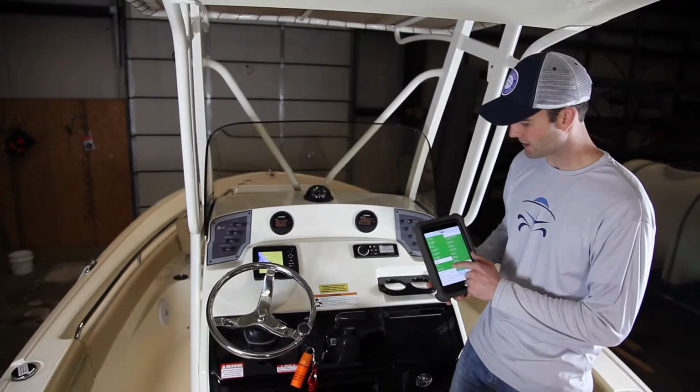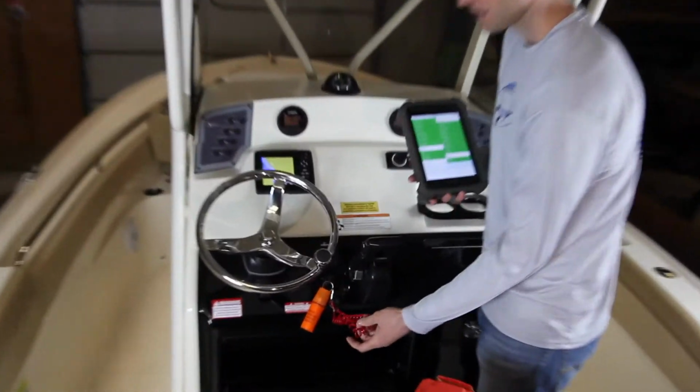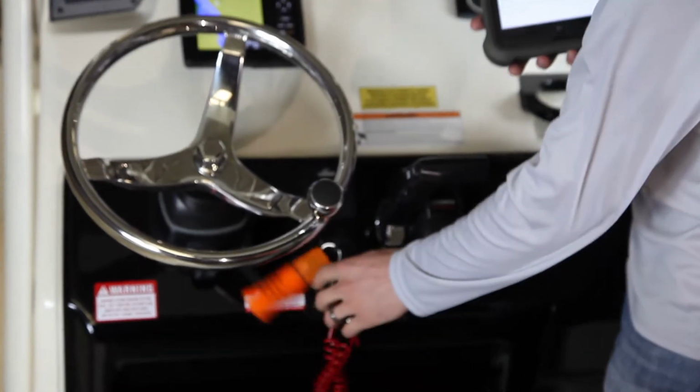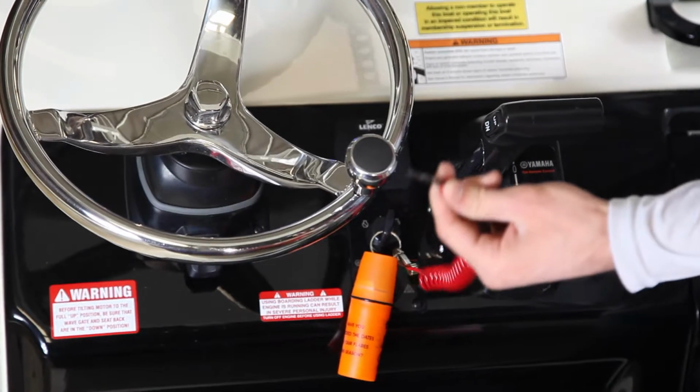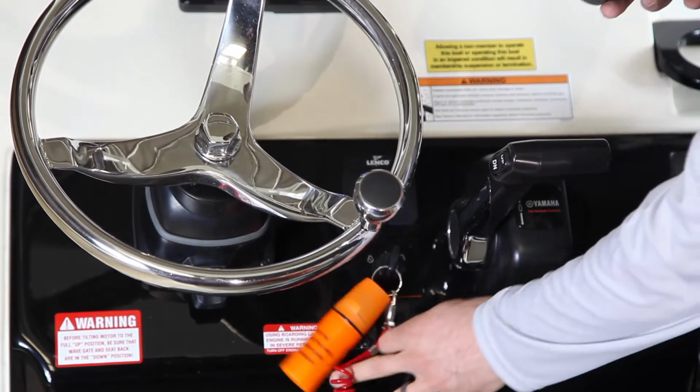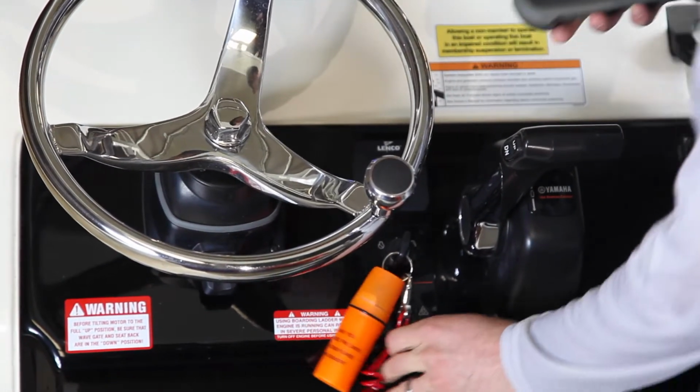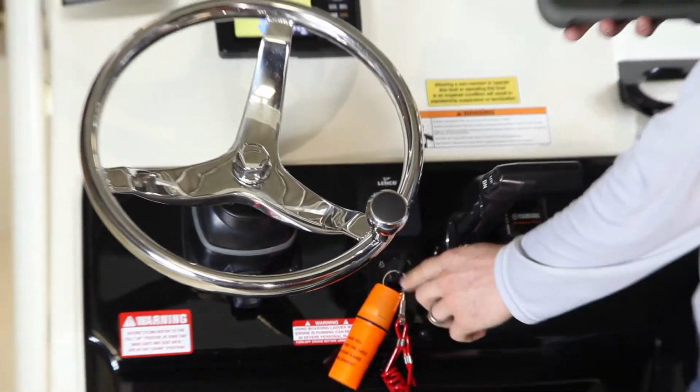And then lanyard. This is the lanyard. The red lanyard is attached to the key and attached to the kill switch. So if that gets pulled, the motor shuts off automatically. So we just want to make sure that the lanyard is in place and attached to the key.